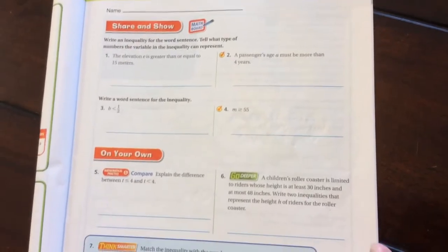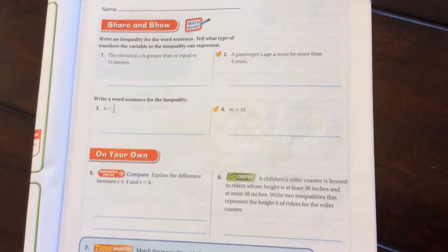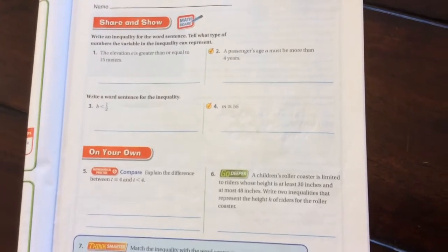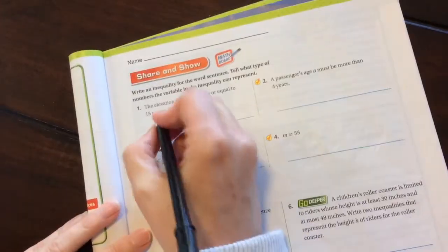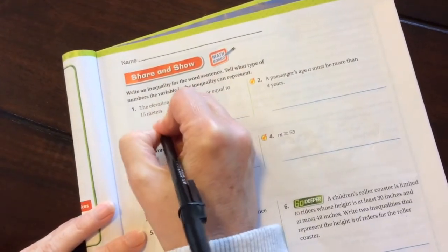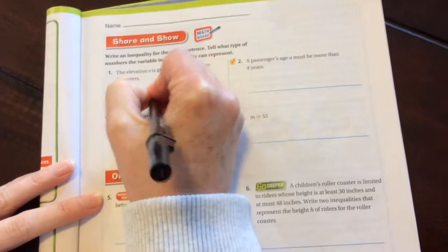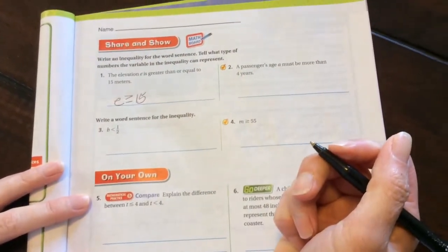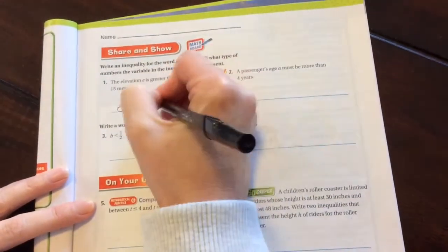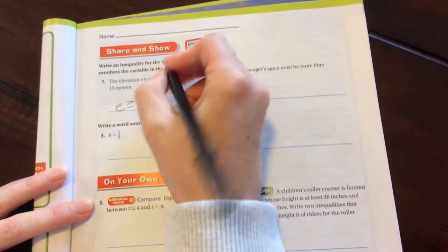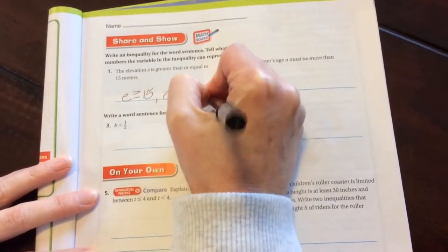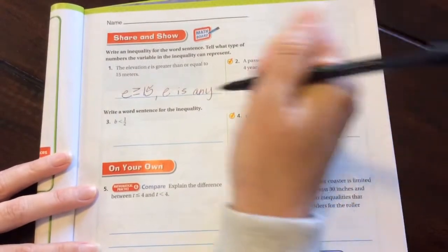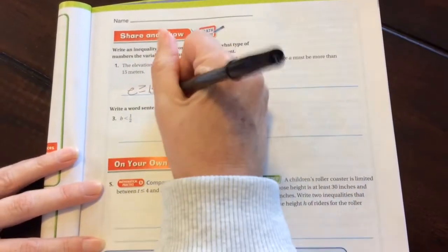Okay, we're going to do a few more together. Write an inequality for the word sentence. Tell what type of numbers the variable in the inequality can represent. The elevation E is greater than or equal to 15 meters. So the elevation E is greater than or equal to 15. And then my elevation E can be any number. I would say even any positive number, but it says any number.